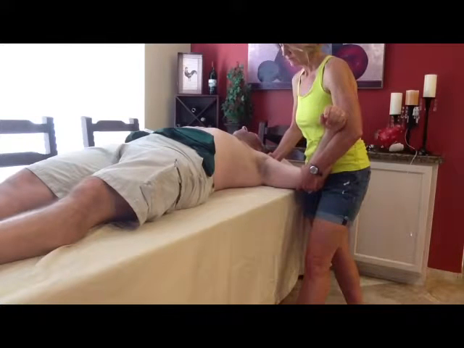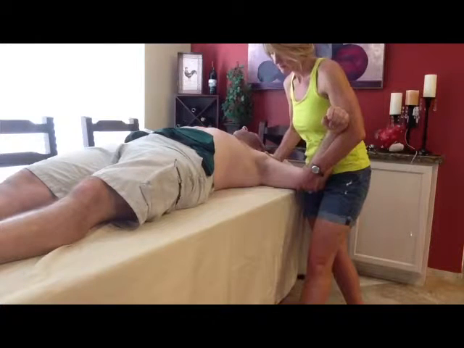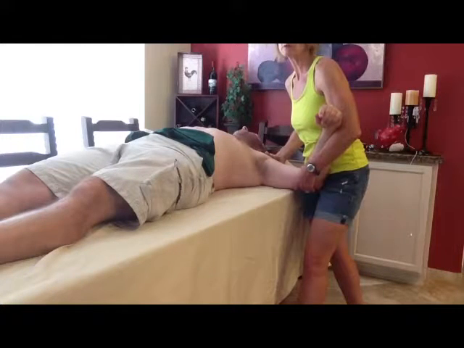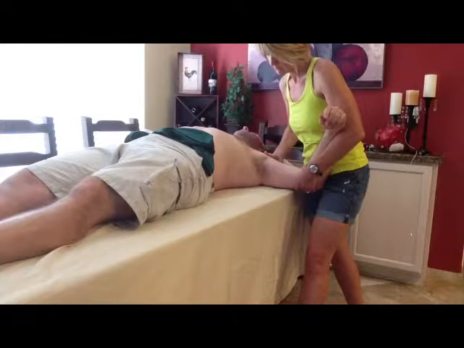So I'm going to begin with a grade 3. So it's full through the range to the limit, large amplitude. And then I'm going to do a grade 4, so I'm going to bring him to the limit and then do small amplitude.